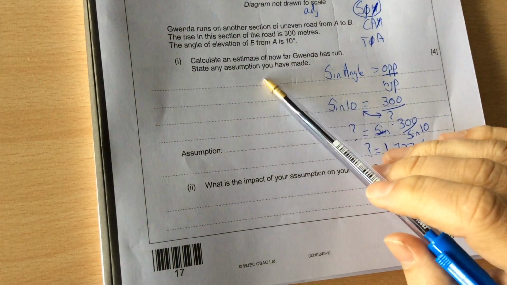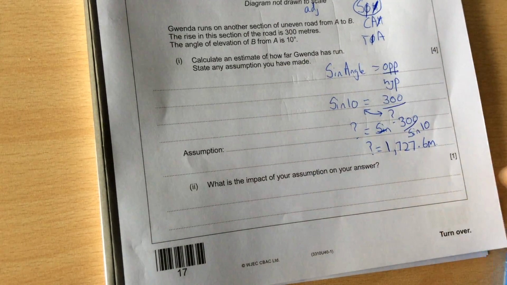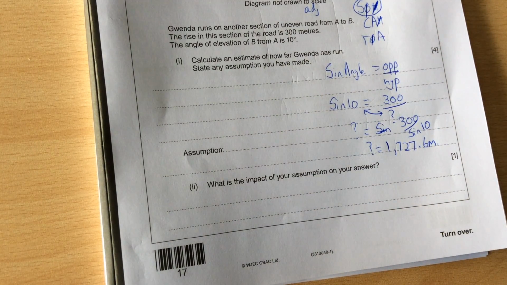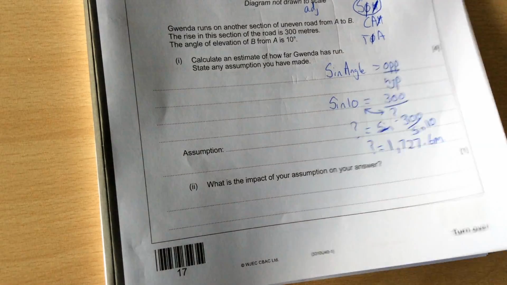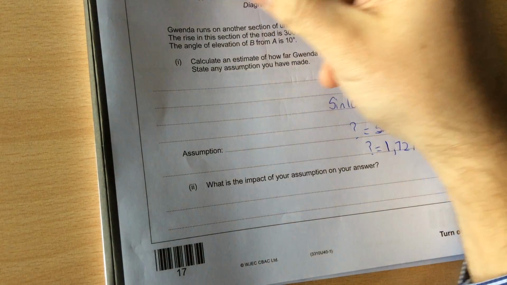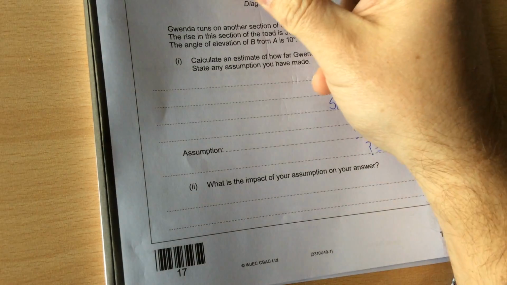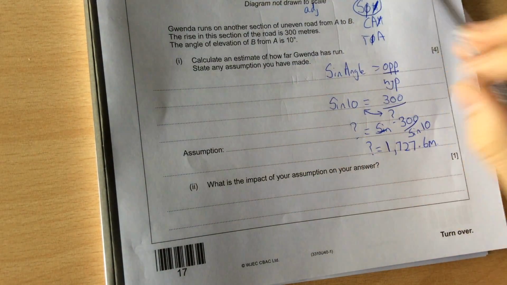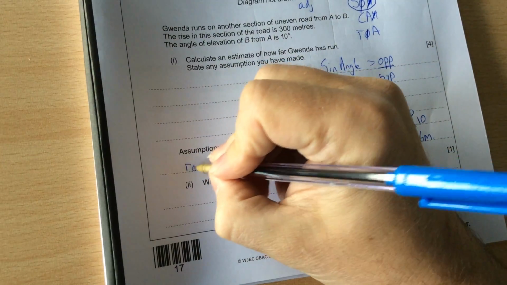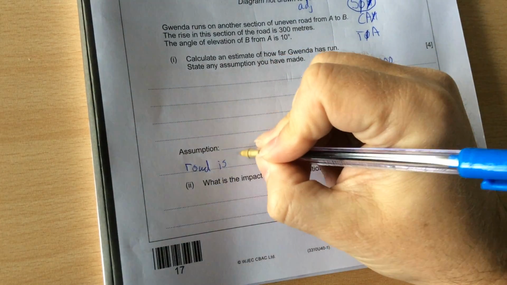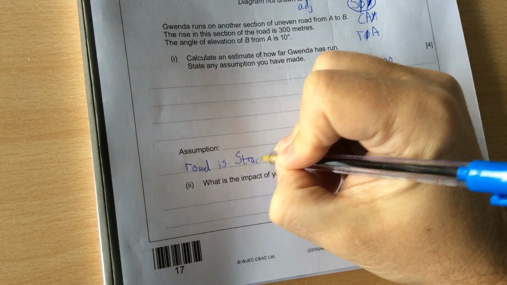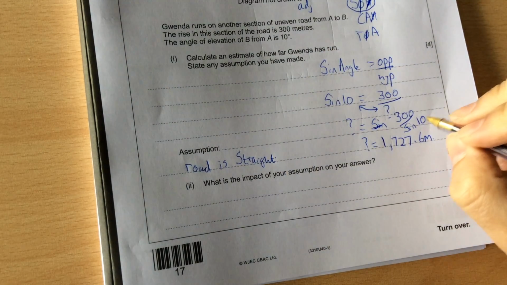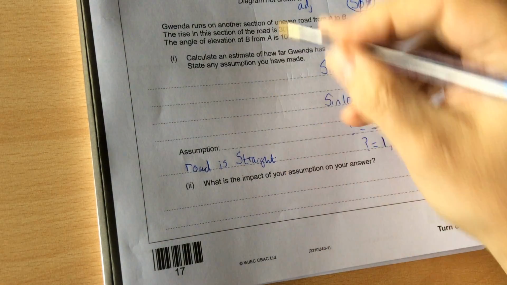State any assumption you have made. An assumption I would have made there is the road is straight, because I'm assuming it's a straight line. If you look at it in reality, there are little waves on it. So I'm assuming the road is straight, because she runs in a straight line.